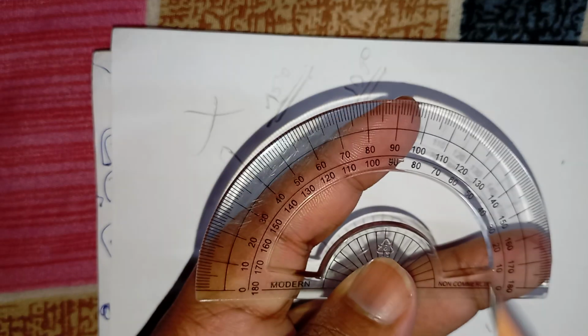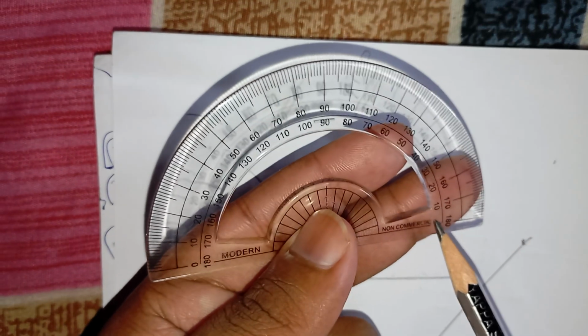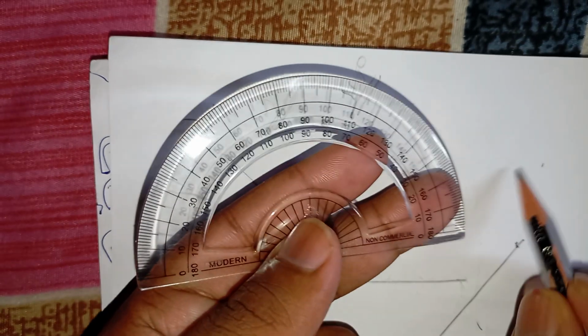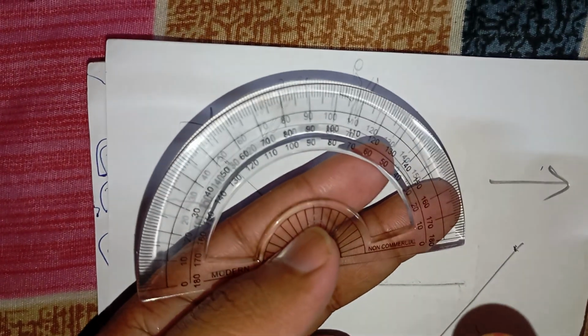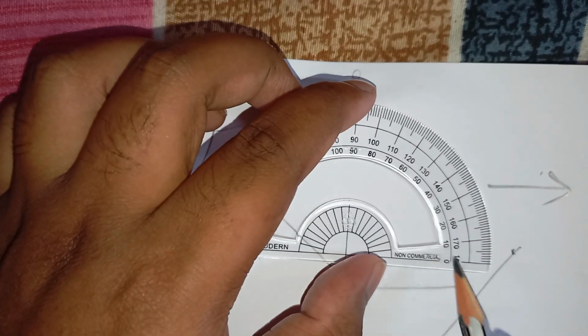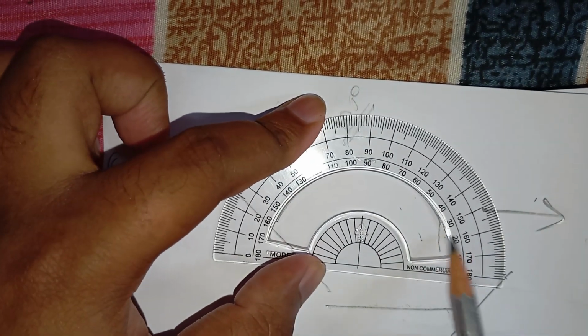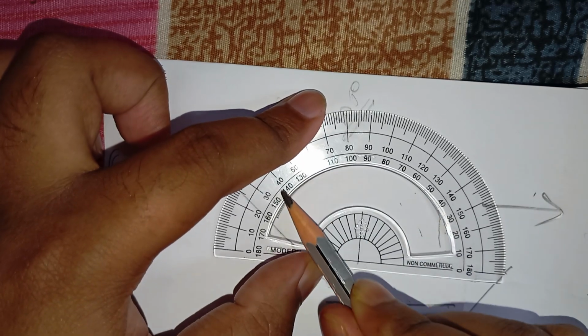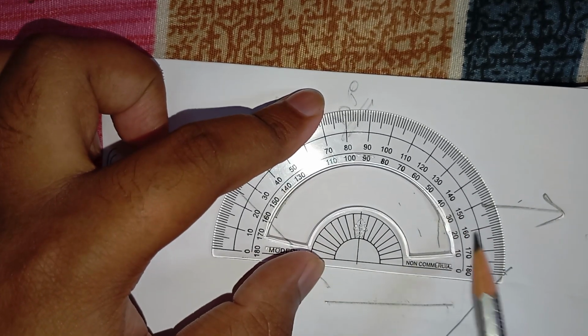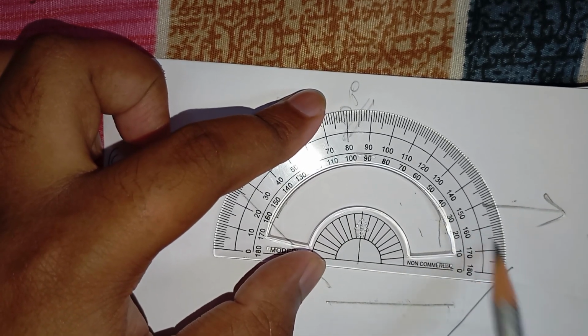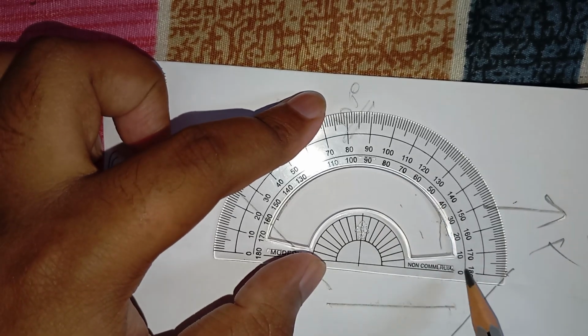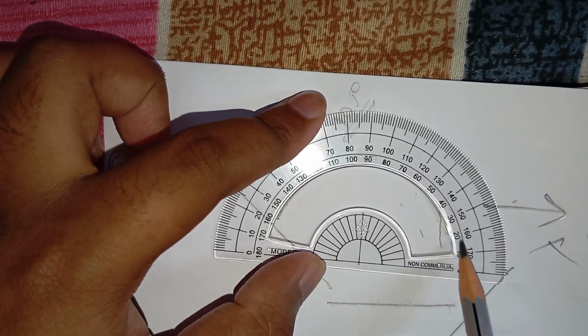No. So always remember, on this scale, we always choose from here, 0, 10, 20, because we are on the right hand side. You have to choose from the right hand side. This first number we have to choose, not the second one. Don't choose this 180, 80. This is wrong. We have to choose this one. First one, 0, 10, 20, 30.